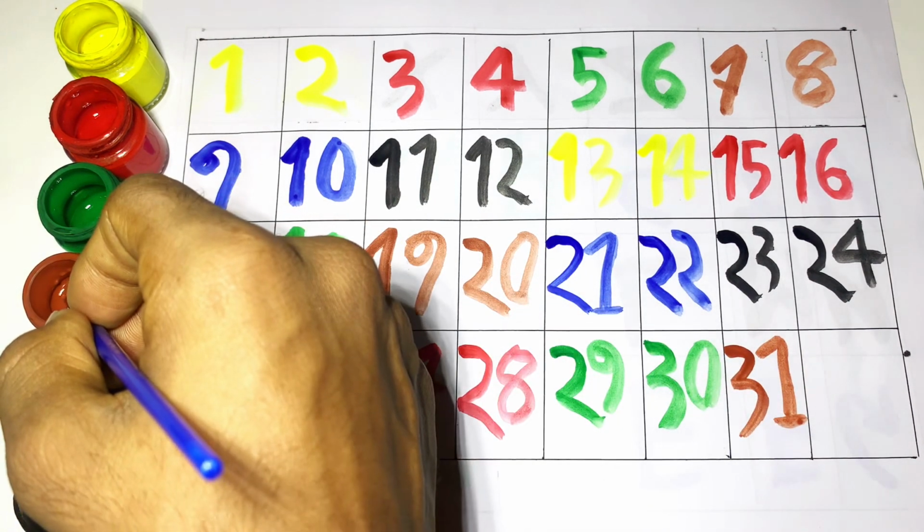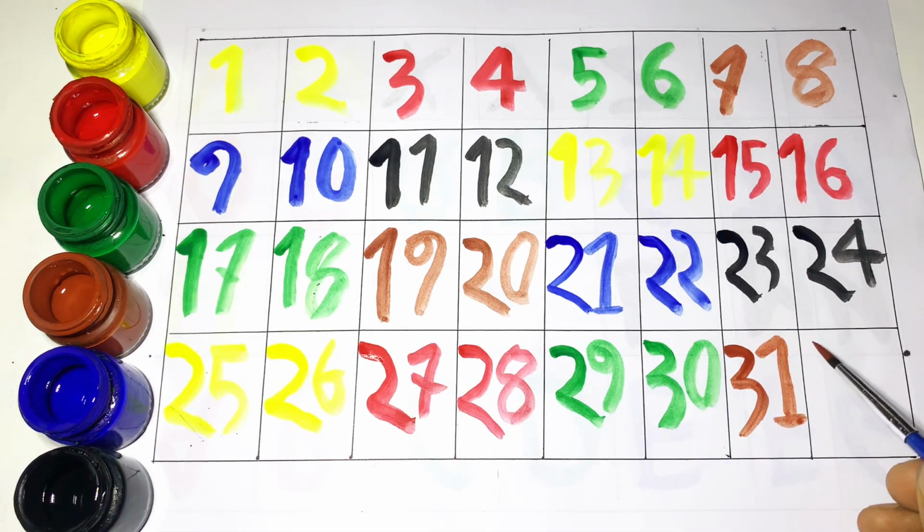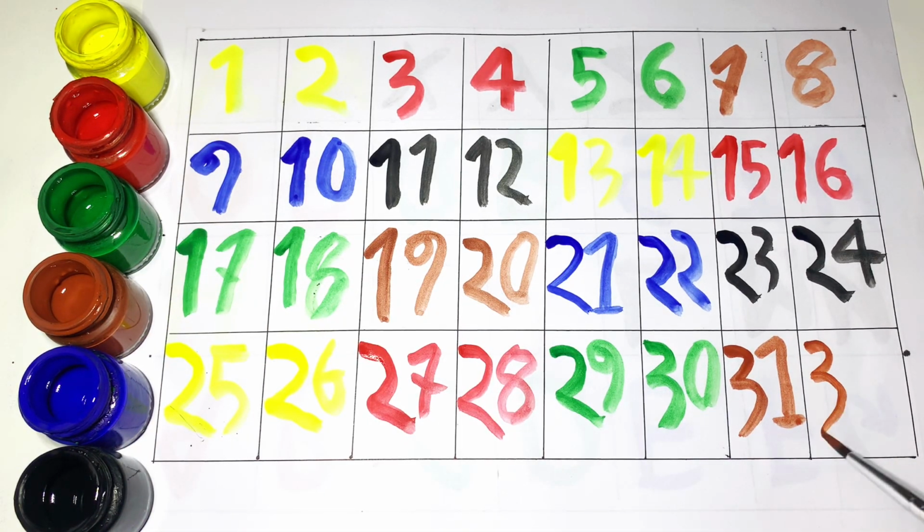Kids, again use brown color and draw 32. The last we draw 32.